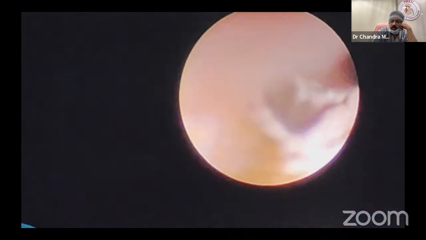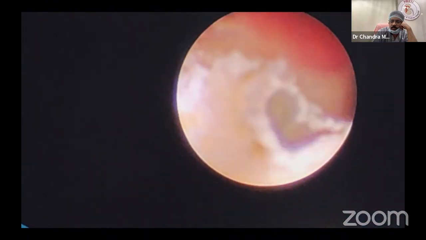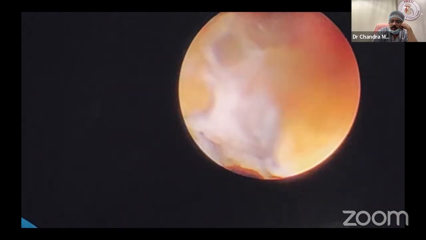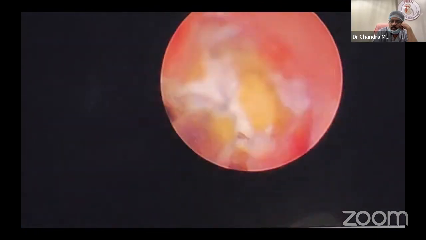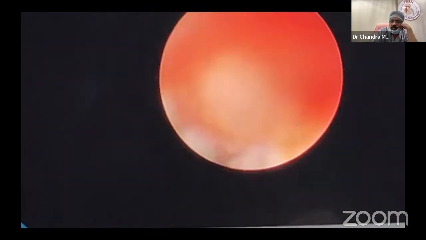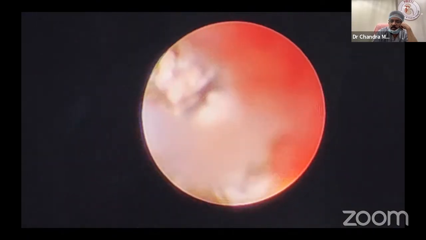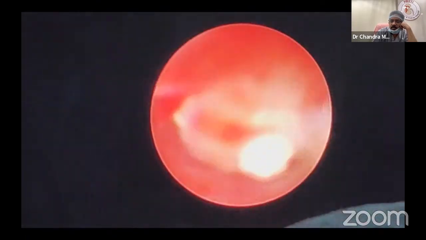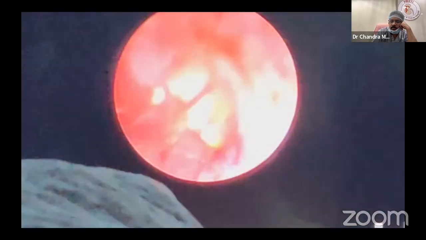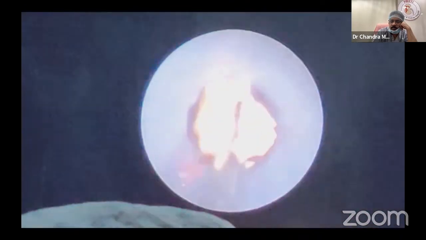We can break through the hole. See, it is broken because it is weakened. You got the point? Now I can take this out, and see, it is broken and coming out in total.